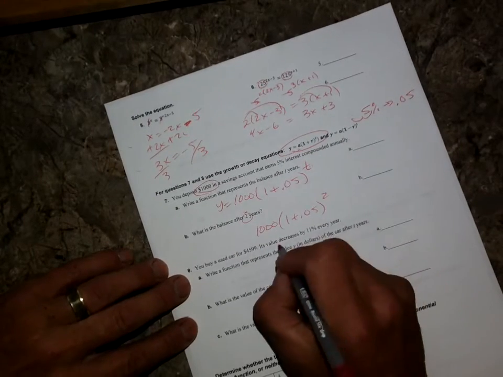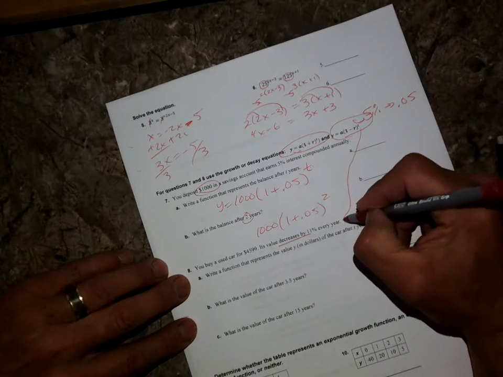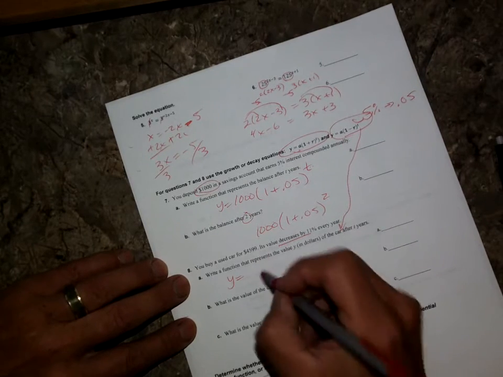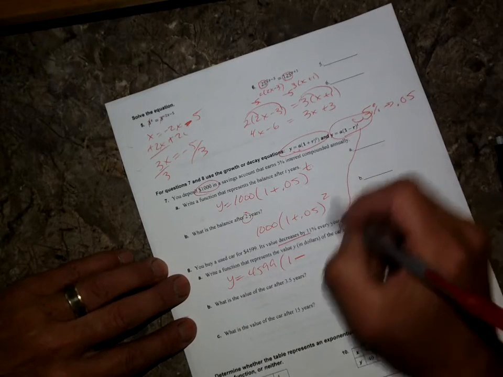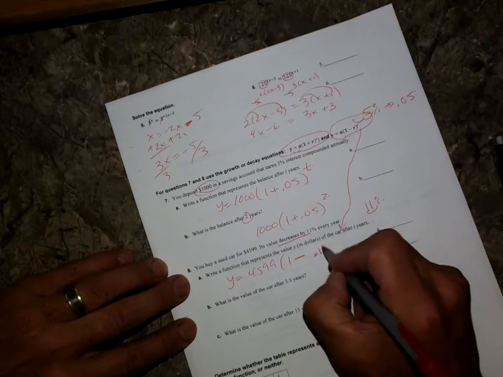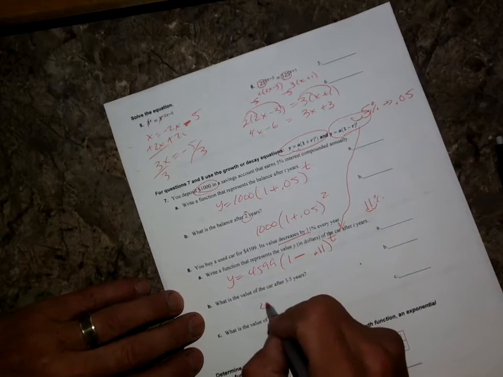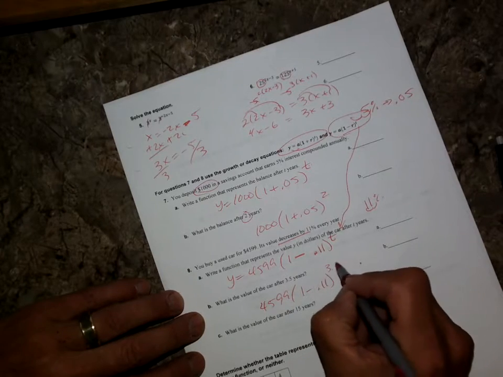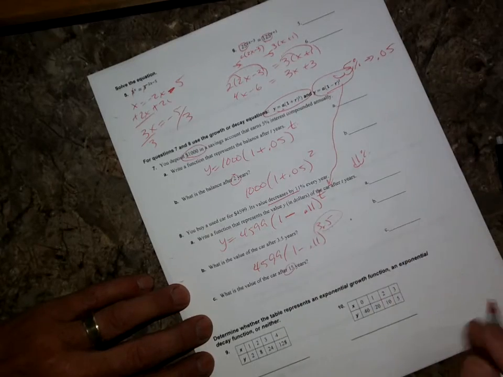8, it decreases, so let's use this formula, okay? We're going to use this one down here. So we're going to go y equals, see, beginning amount. Beginning amount is 45.99 times 1, a decrease, so subtract. Now 11%, same thing as 0.11 to the t power. So to do b, we'll put 3.5 right here. You can use a calculator to get it. I know you can do that. Get a calculator, try it. 15, do the same thing, but just put 15 there instead.